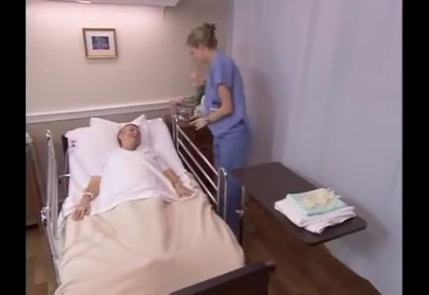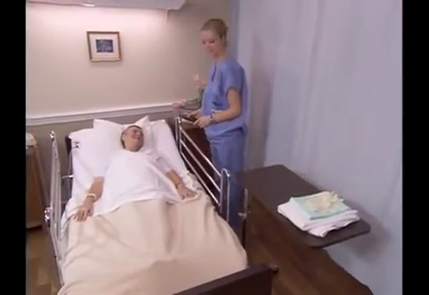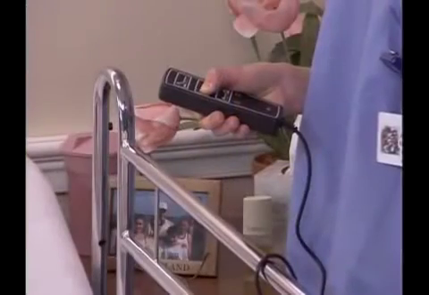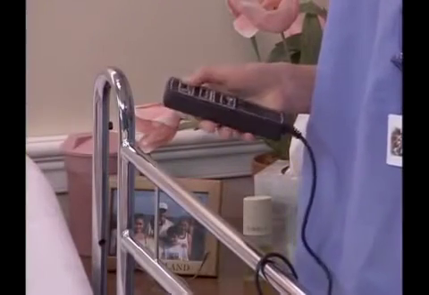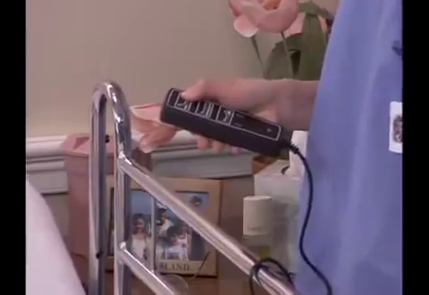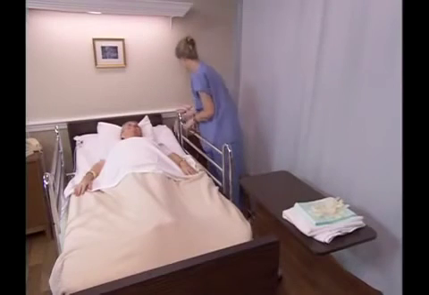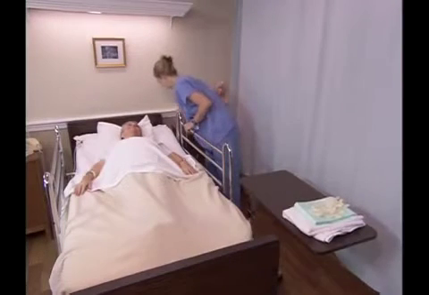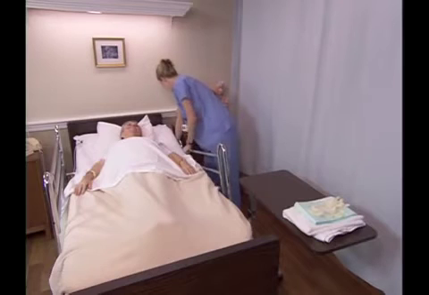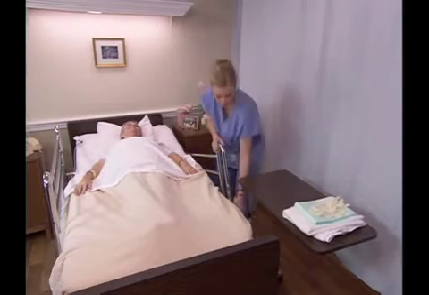Hello, Miss Niall. Begin by positioning the bed at a comfortable working height to promote good body mechanics. Then, lower the head of the bed so that the bed is flat as tolerated. Make sure the wheels are locked. If the side rails are in use, lower the side rail on the working side of the bed. The side rail on the opposite side of the bed should remain up.